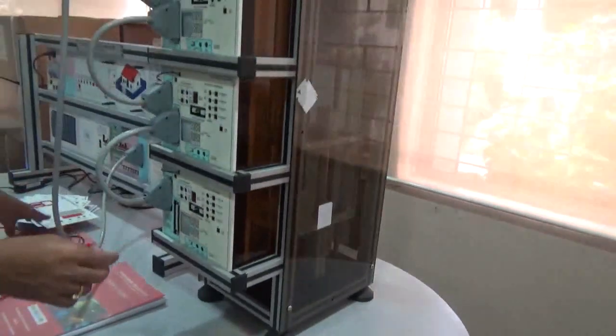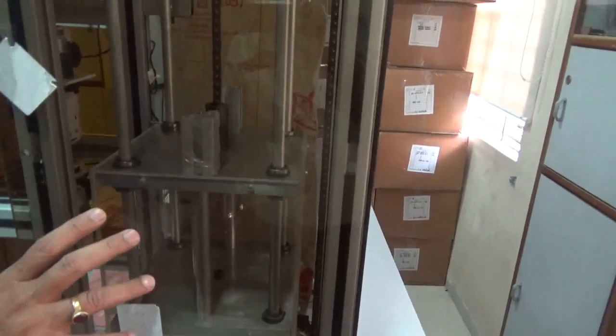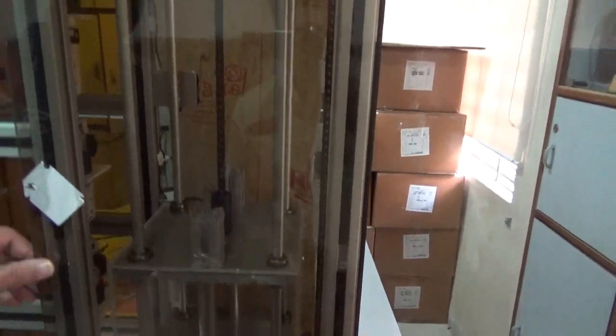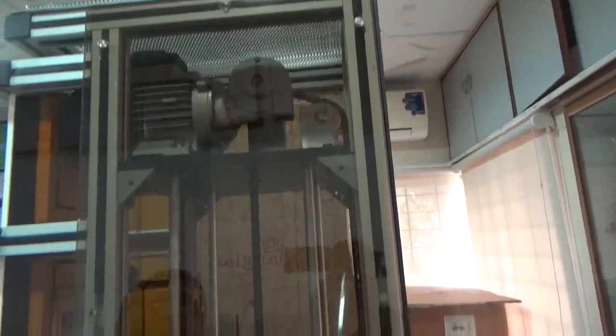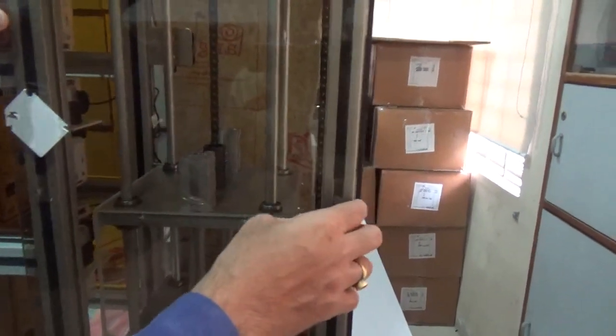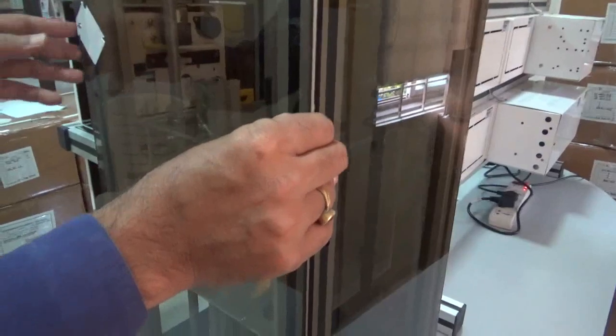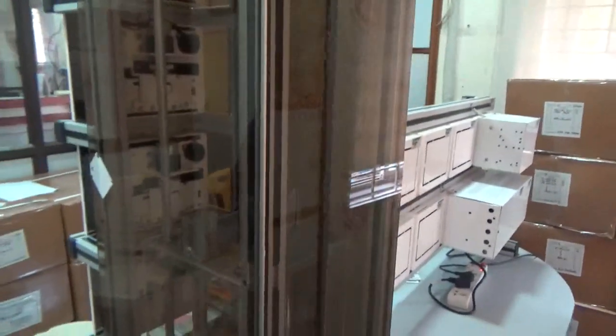And here in the lift, for transportation purposes, we have dispatched these acrylic sheets individually, separated, without any assembly. So on site you can assemble it similarly like this.